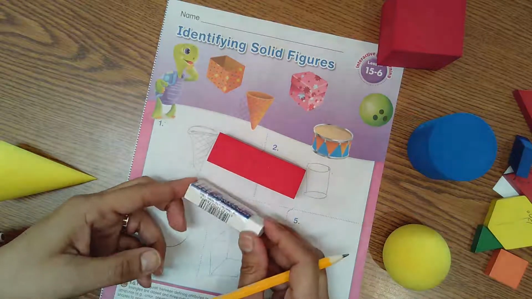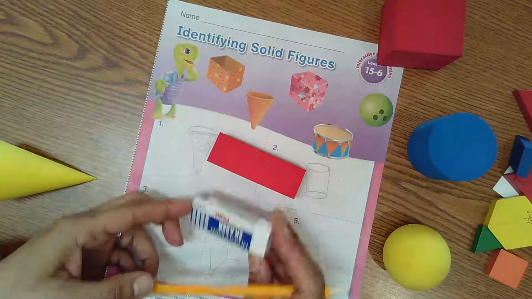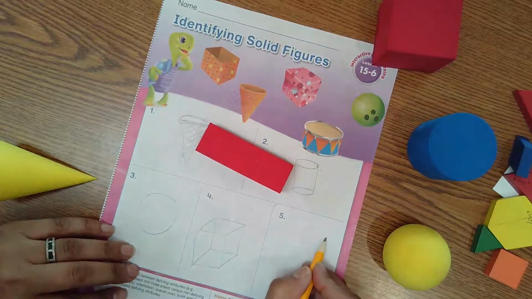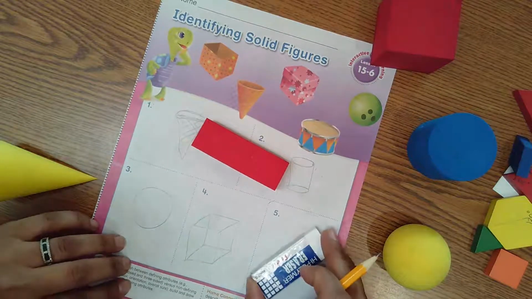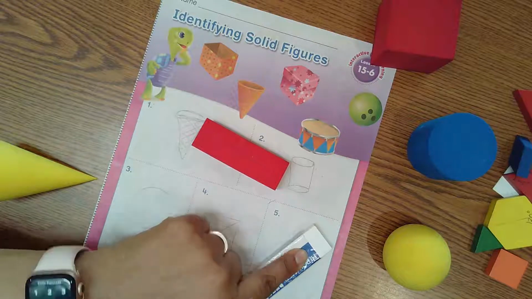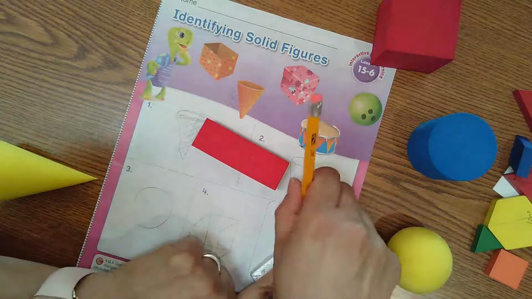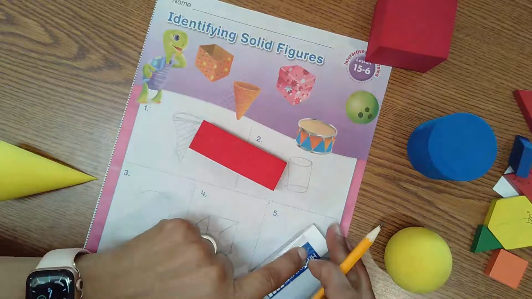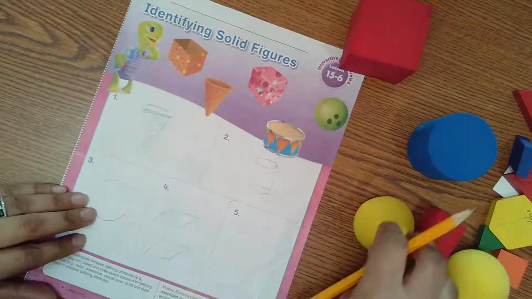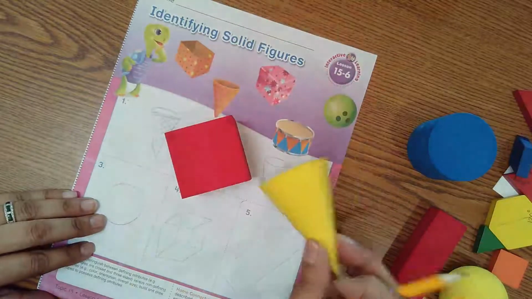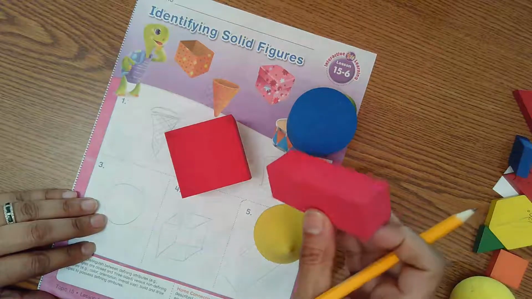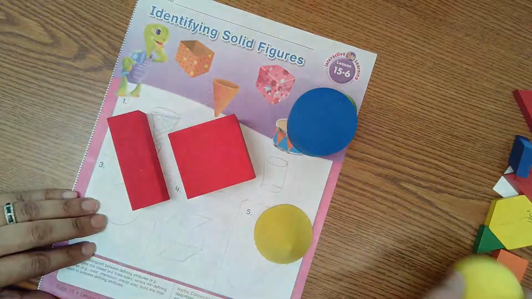See? Looks like an eraser. So we can draw an eraser. You can trace it or you can draw it. Okay, let's see if I can trace it. So these are the shapes that we have: cube, cone, cylinder, rectangular prism, and sphere.